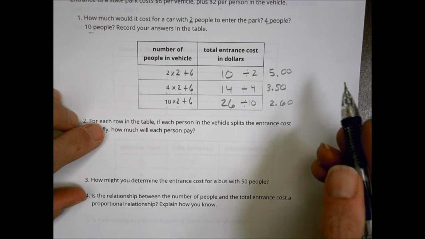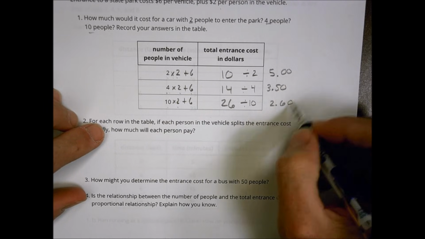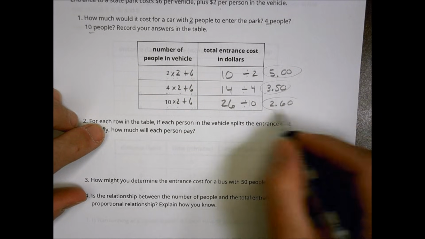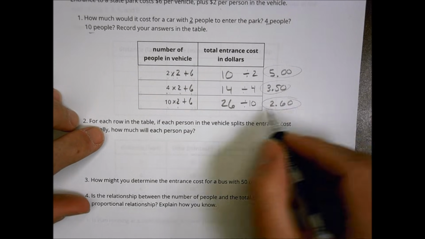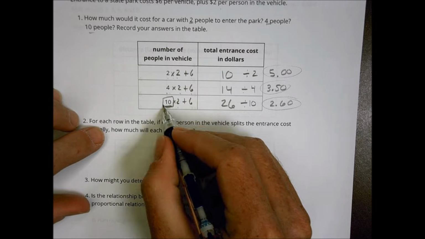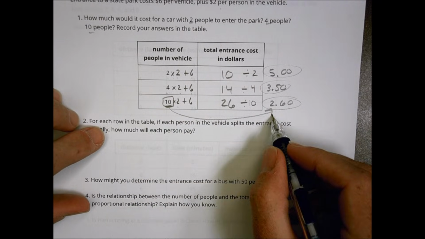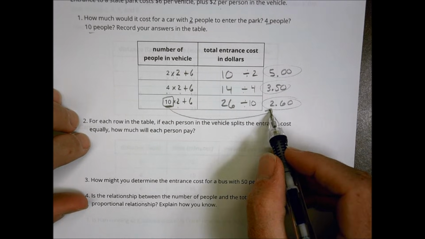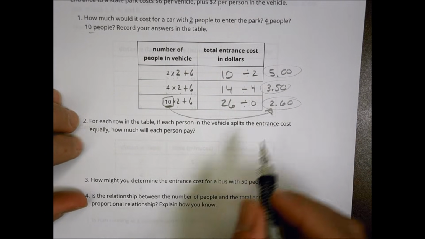What we can see is that these values are not the same, right? These are all different values, 5, 3.50, 2.60. I can see that the more people I add, the less per person someone has to pay. Okay? So if I fill my car with a zillion people, it's going to cost less per person.